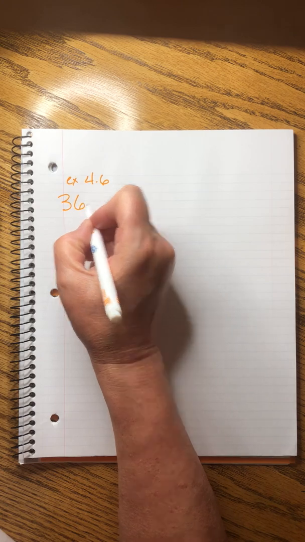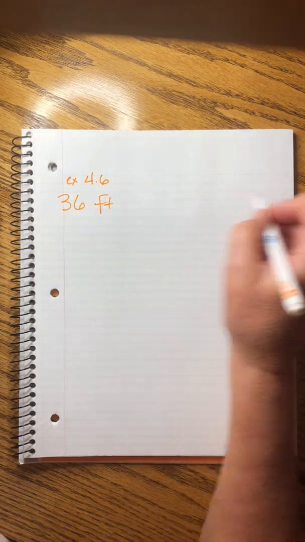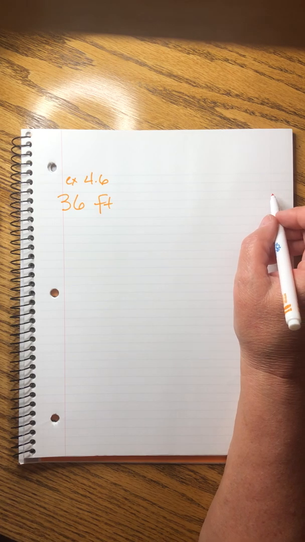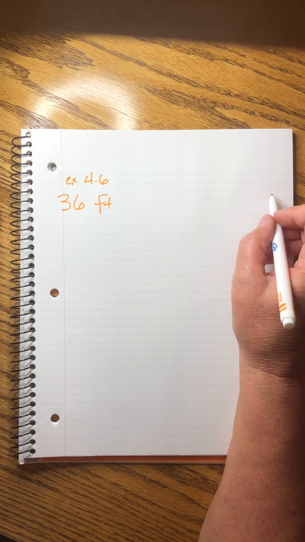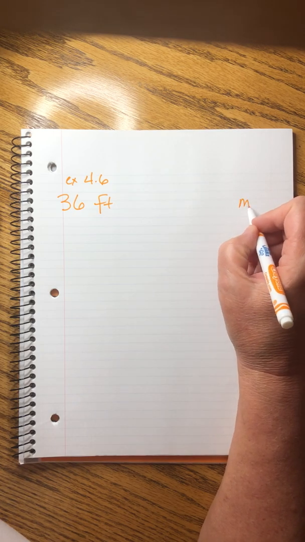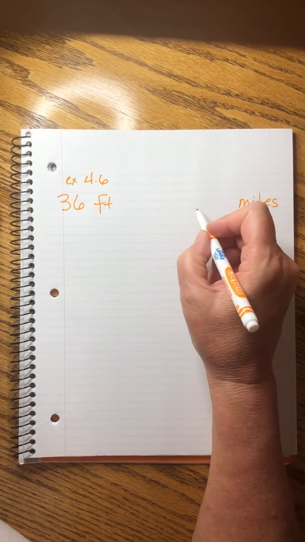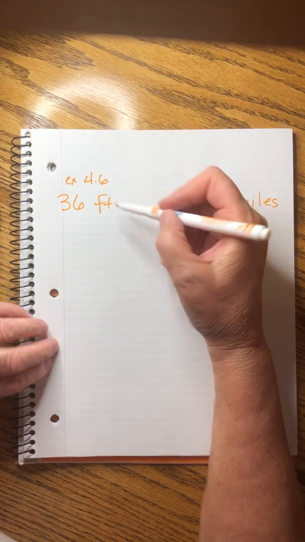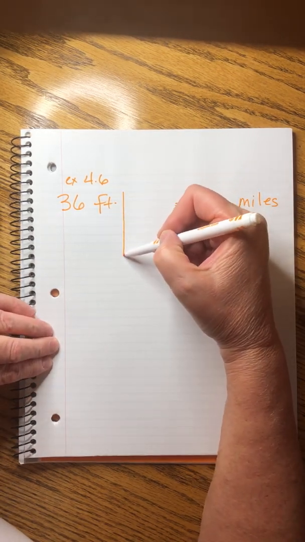4.6, use 1 unit multiplier to convert 36 feet to miles. Now you'll notice I'm giving myself a lot of space. That's because I know later we're gonna need it. Right now we don't so much. So I'm gonna draw a blank there. Later I won't be so kind as to fill in the blanks, but for now I am.